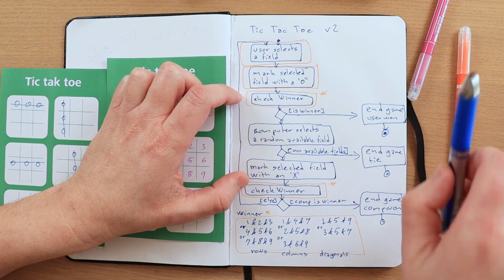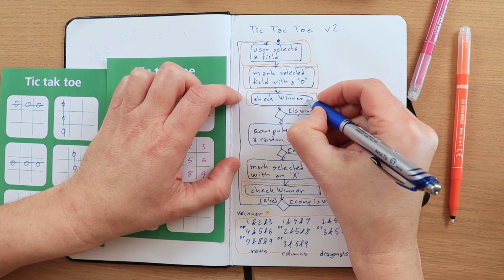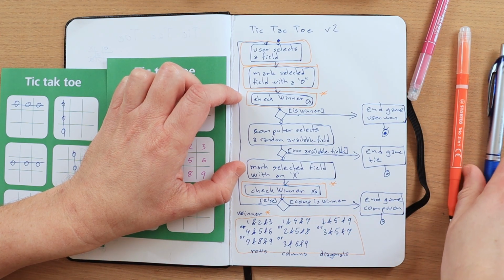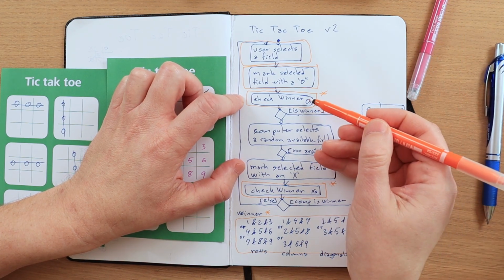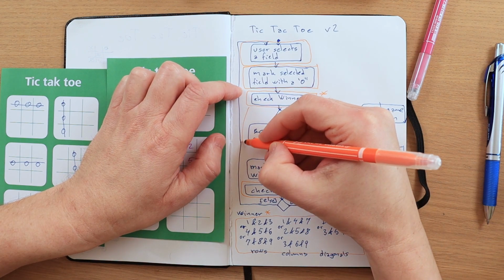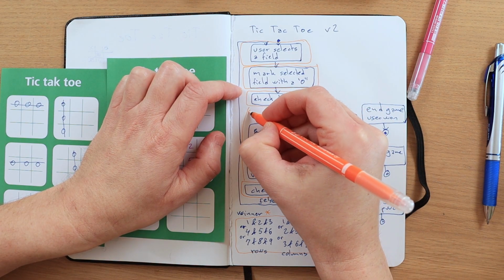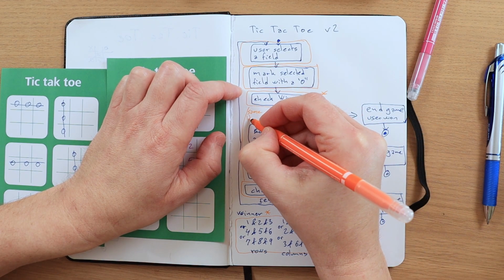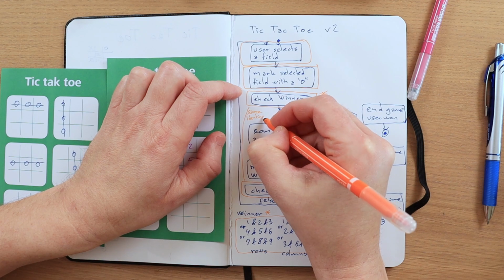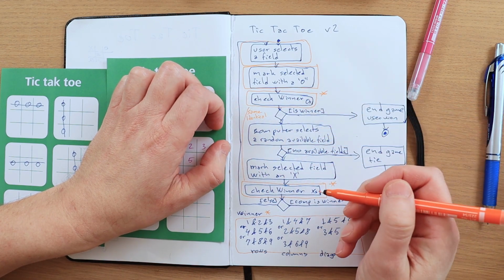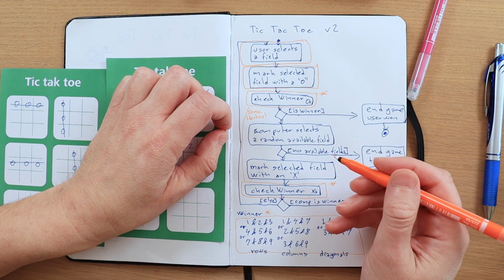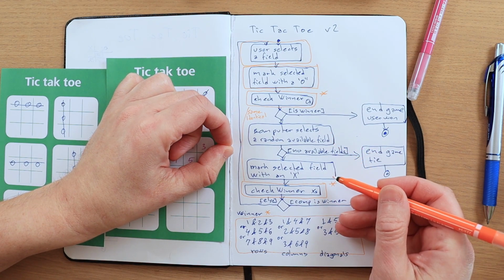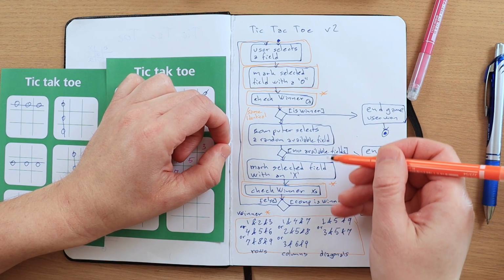Maybe I should write that. Check winner O's, check winner X's. So that would be, let me just note here, they are the same, identical, but almost identical. Yeah. Letting the computer select a random available field and marking that would also be too different.